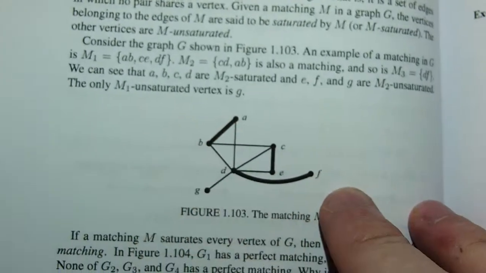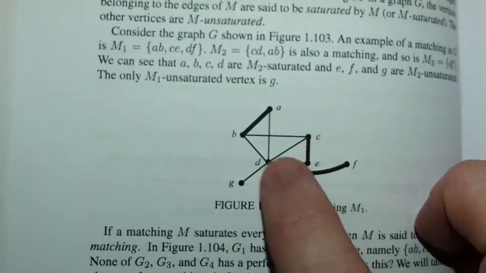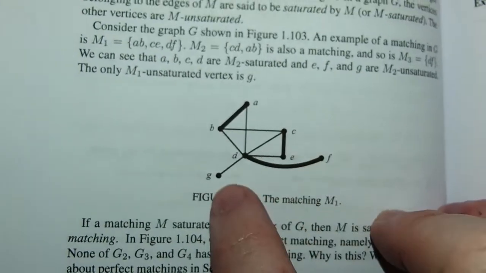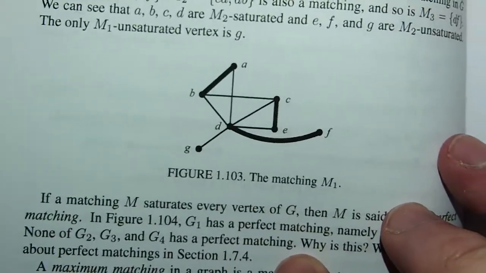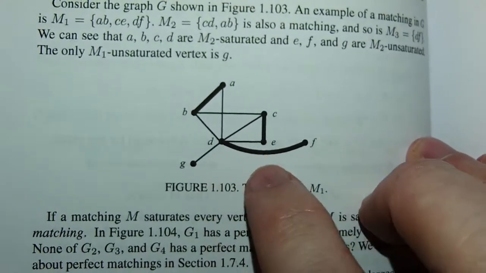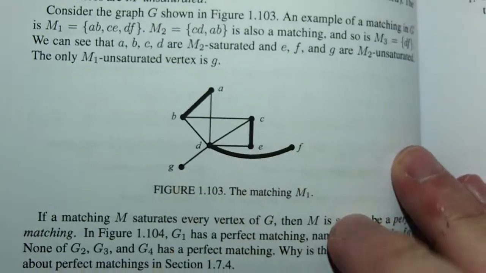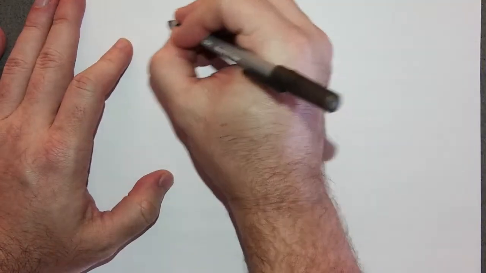The only M1 unsaturated vertex is G. So the matching M1 that is given in bold here, the only vertex it doesn't touch is G. So it's not a perfect matching because it doesn't saturate every vertex, but it is a matching that saturates every vertex except for one, except G. Now let me draw a graph. So I'm going to draw the following.